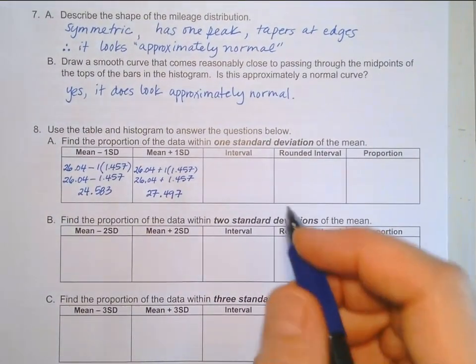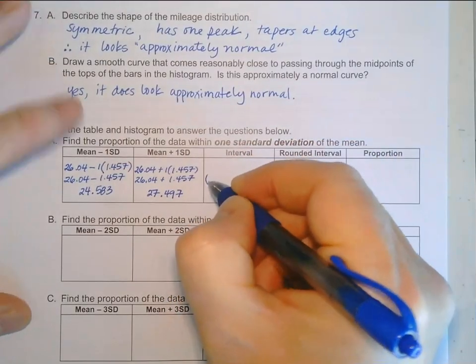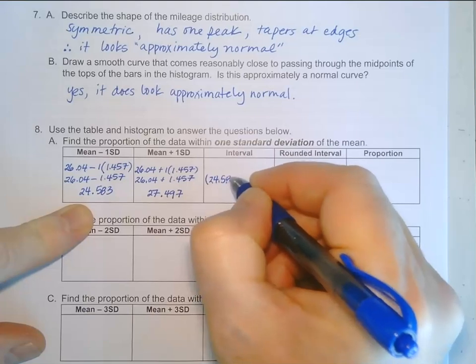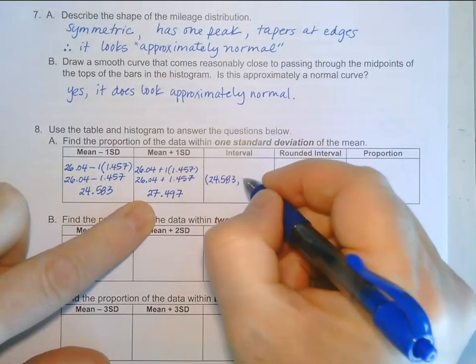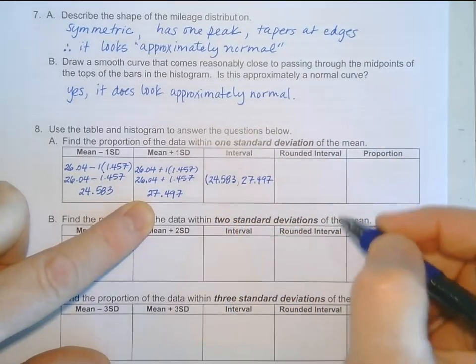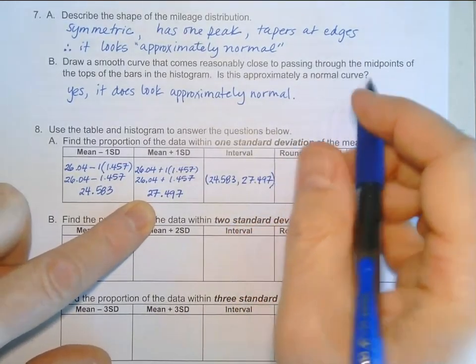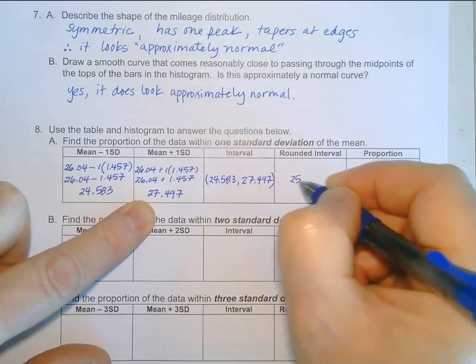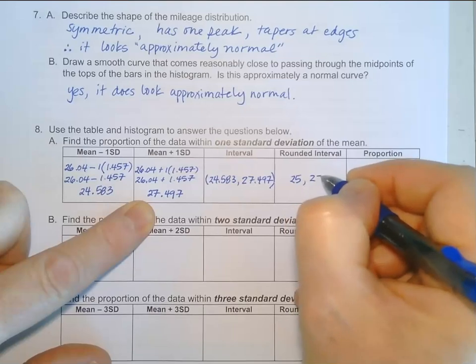So the interval would go from the low, which is 24.583, and it would go up to 27.497. Now, if we round that, this one rounds to 25. This one rounds to 27.